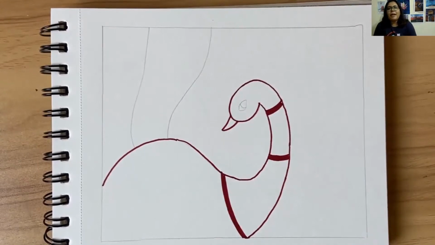Draw at least one band. Okay, draw at least one band. All of the bands will have the same design. So if you can draw at least one band also, you will know how to decorate the other bands. Draw at least one band for the neck.